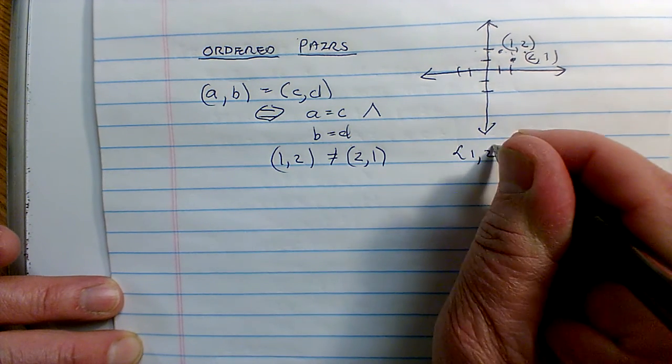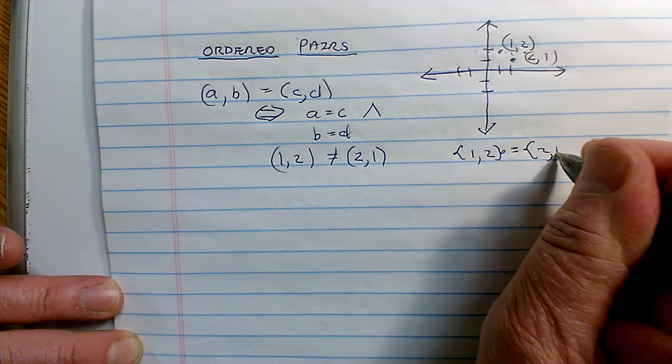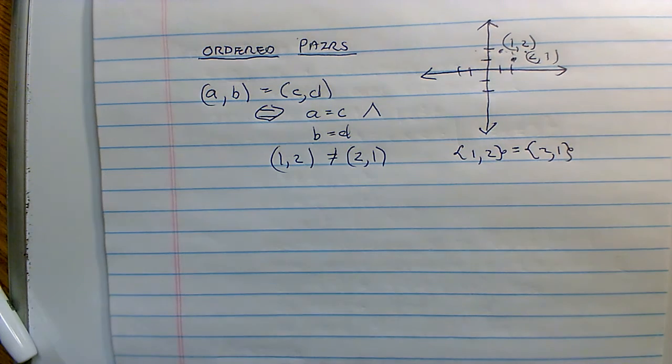This is very different from seeing that with the curly braces, those two sets, which each have two elements, are the same set, and so they are equal.